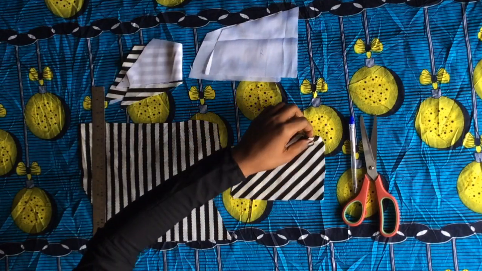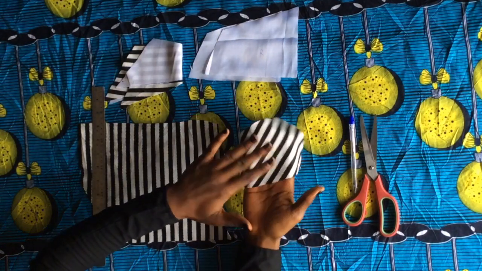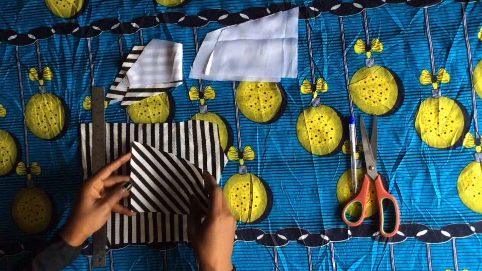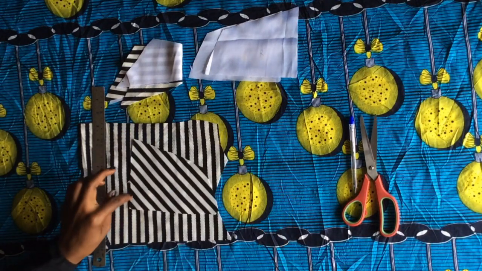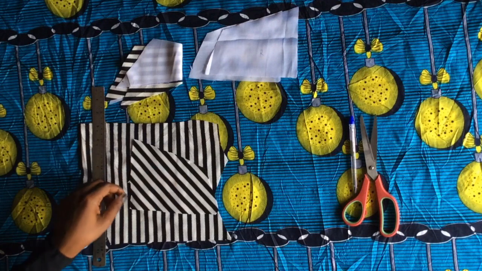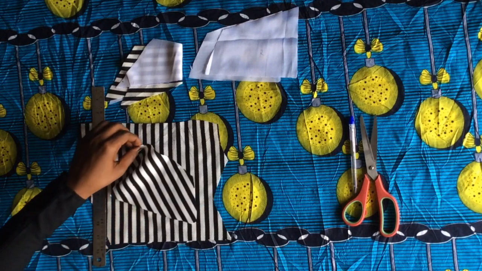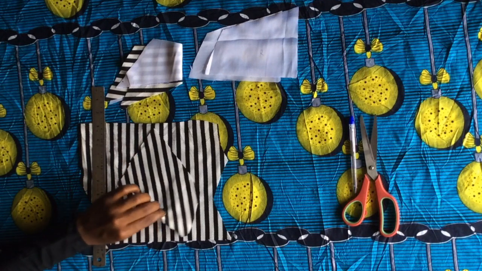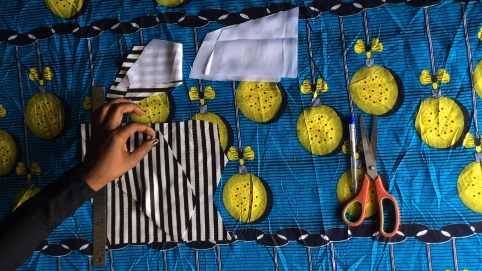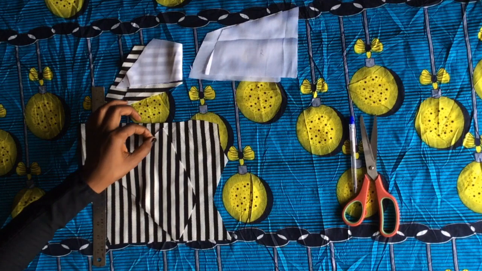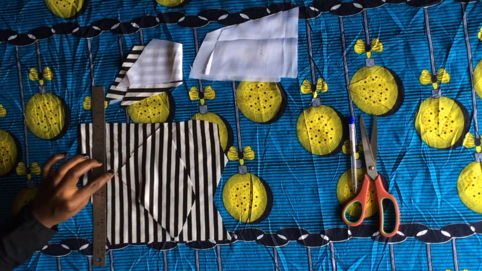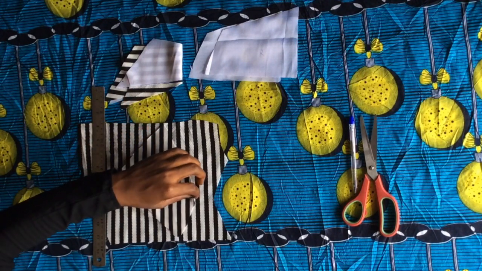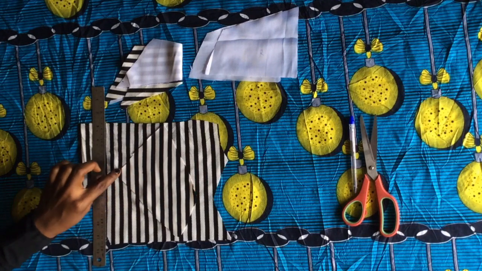So we're going to be using this one we cut out already to create the same effect for the other side of the skirt by placing it right side up to the right side of the fabric like so. And we're going to move it around to match the stripes on both sides of the fabric, so that we make sure we are cutting exactly the same thing on both sides.